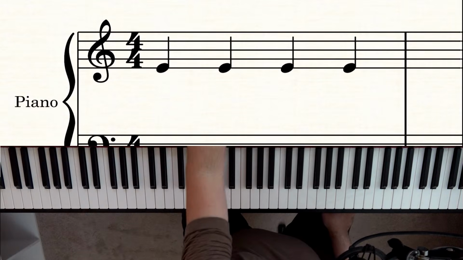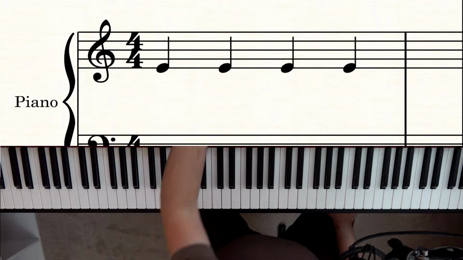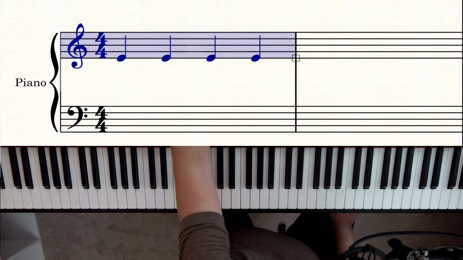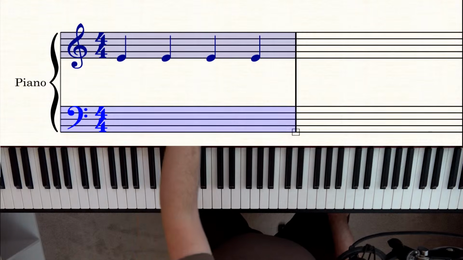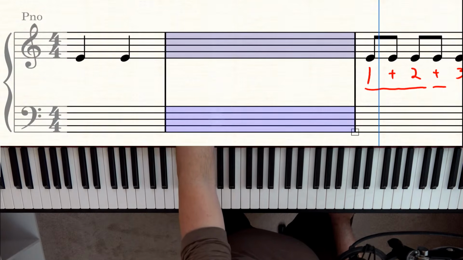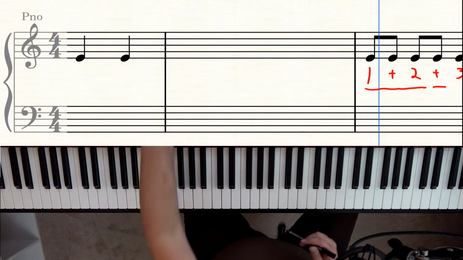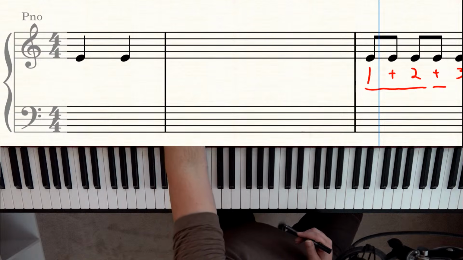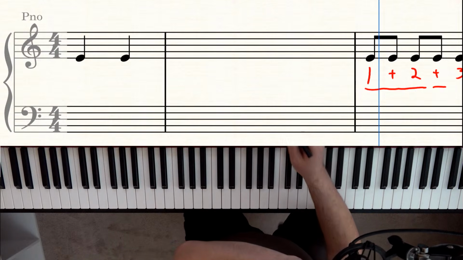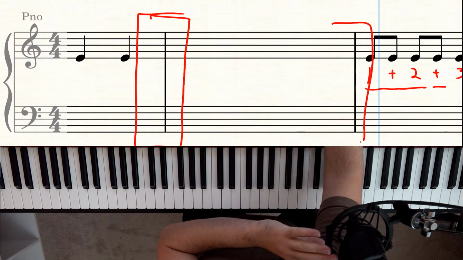When we're looking at rhythm, we need to be aware of a few different things. The first thing I want you to be aware of is that music is divided into boxes that are divided by these vertical lines. We call them bar lines.